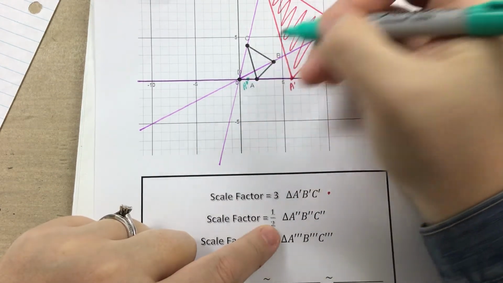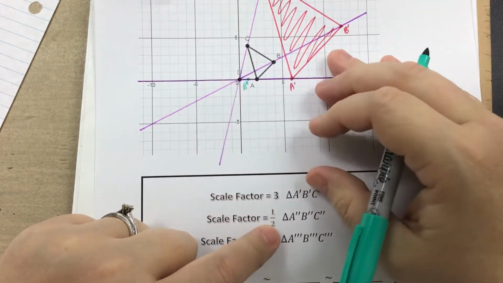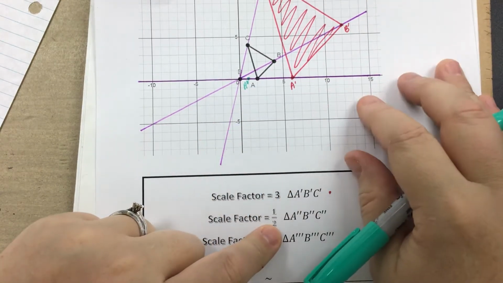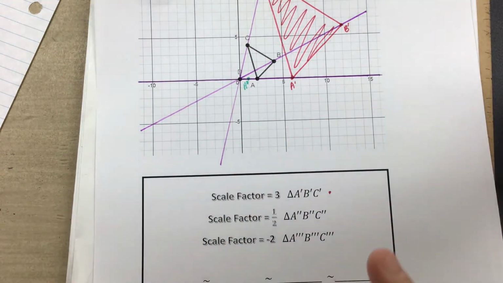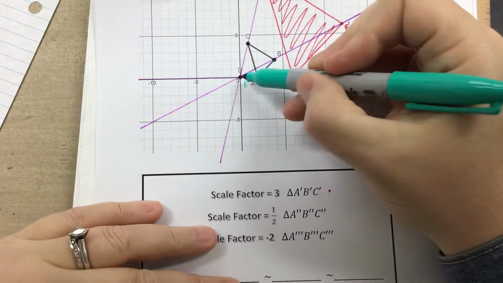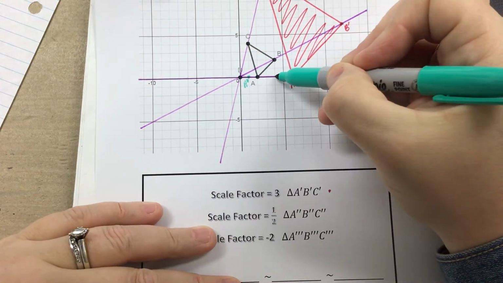I'm going to use a double prime because it's in the same picture. So we have one single prime, one double prime, and the third one will be triple prime. Okay, next, to get from D to B, we had to go to the right 4 and up 2.